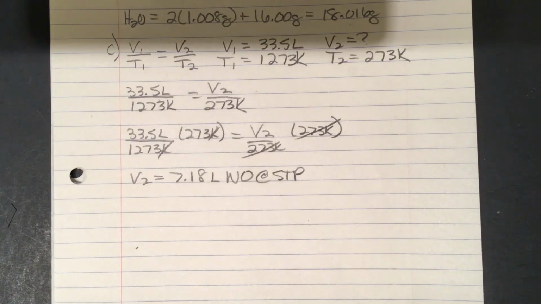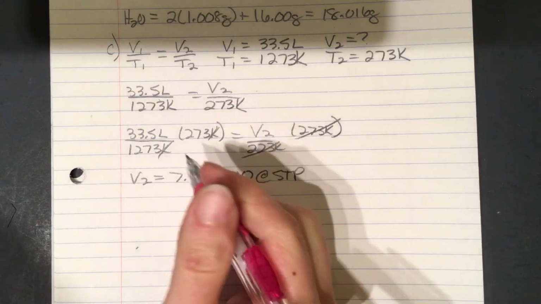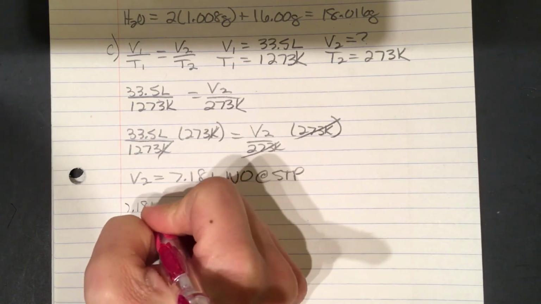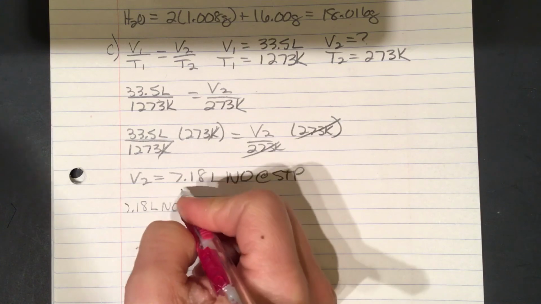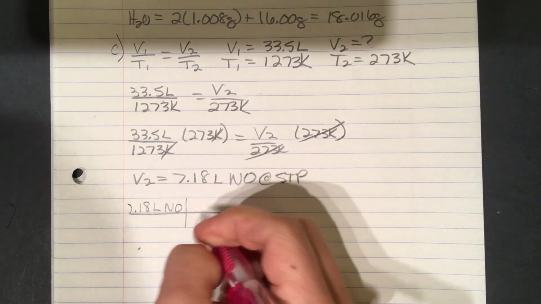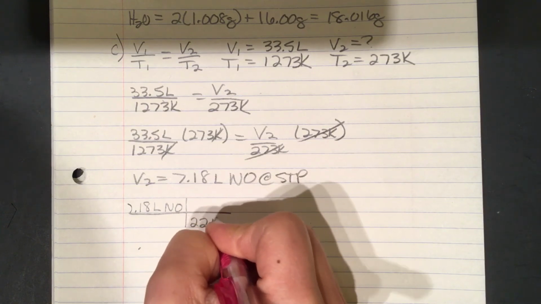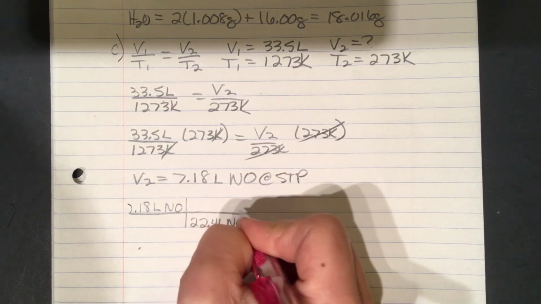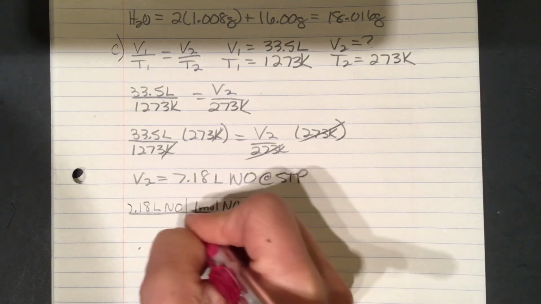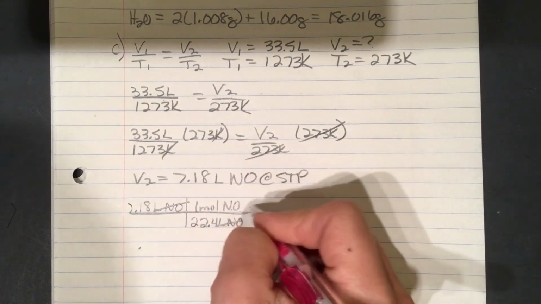Now, I can use my stoichiometry to convert to oxygen. So I have 7.18 liters of NO. I know that 22.4 liters is 1 mole. So now I'm in moles.